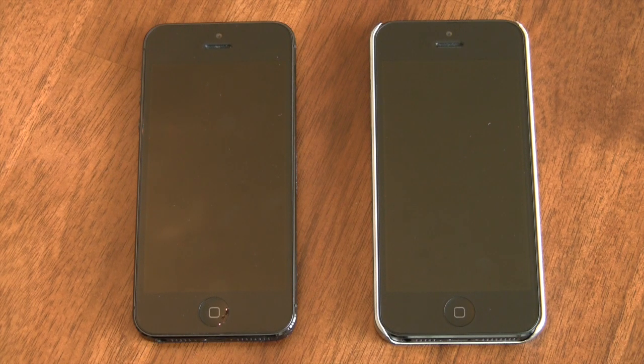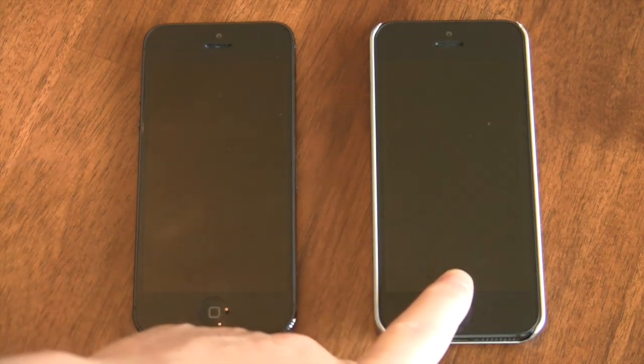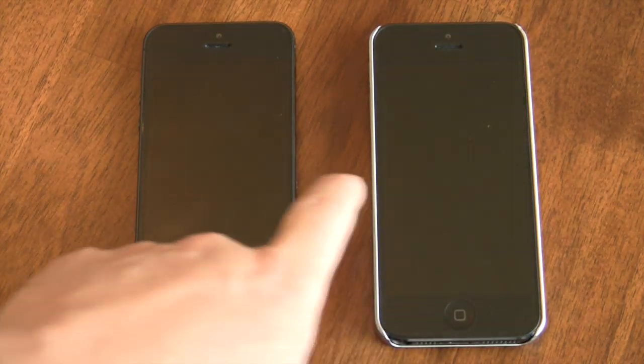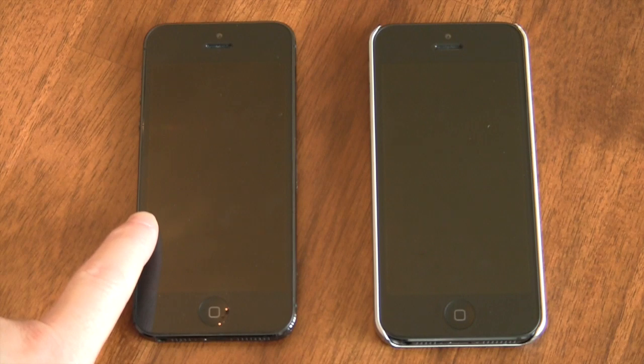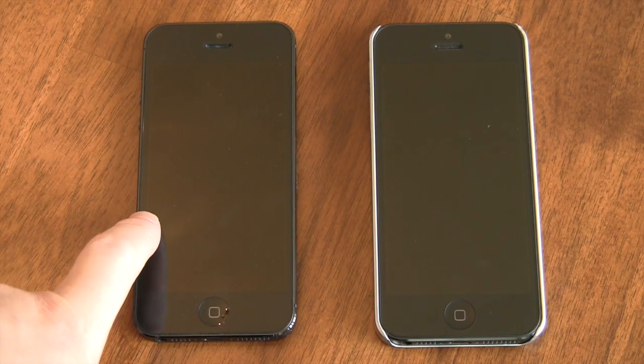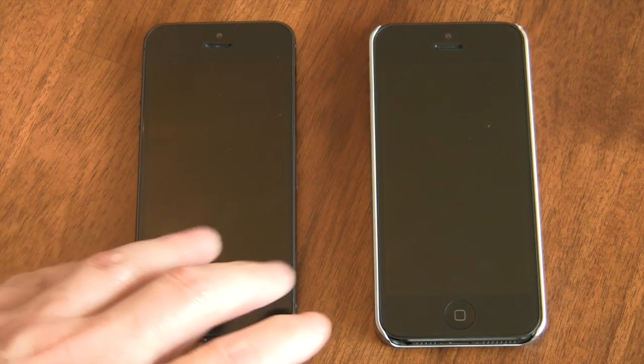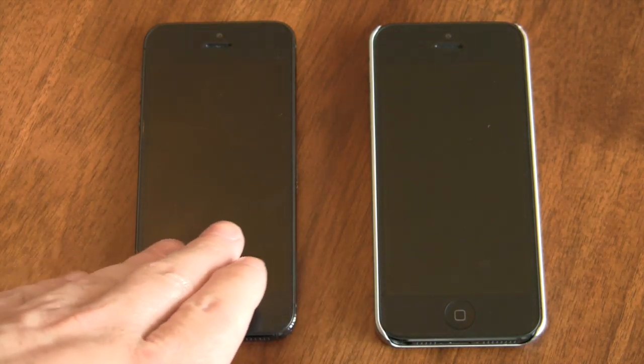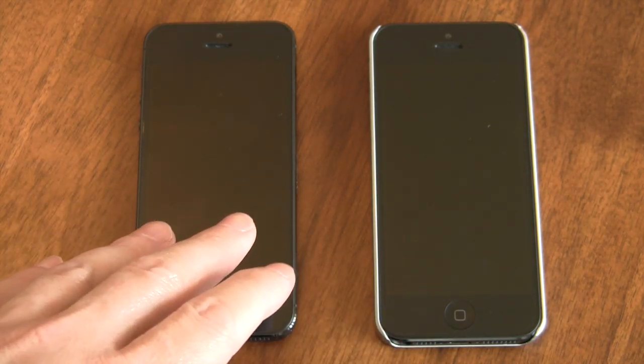In today's episode I want to do a little bit of a speed test. So I've got iOS 7 running on my iPhone 5 here on the right with the silver case on it. And on my wife's phone she's running the standard build of iOS 6.1.4, the latest build. So what I want to do is just a quick speed comparison to see how these two phones fare against one another.